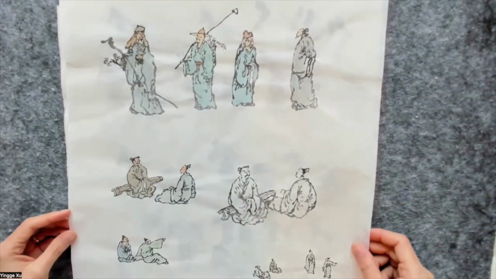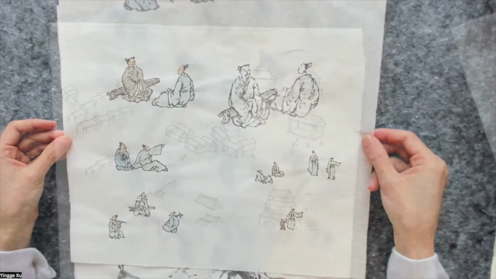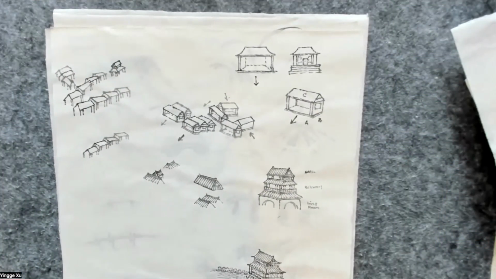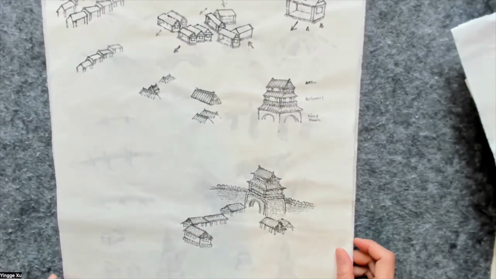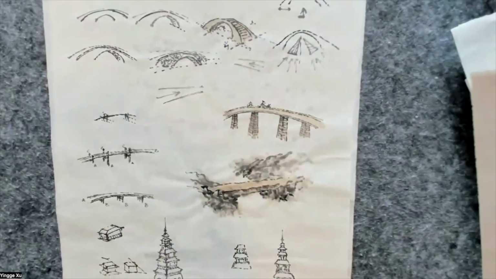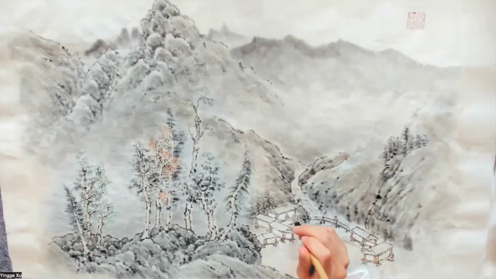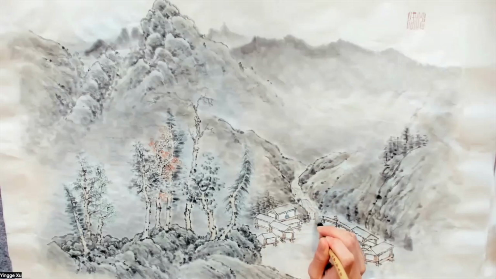And in the last module, module 4, we will continue to learn how to create figures, animals, birds, and architecture forms such as houses, palaces, bridges, and boats, etc. And the most exciting part, the last one, is to bring everything you have learned throughout this journey and paint some landscape painting examples on a medium scale.